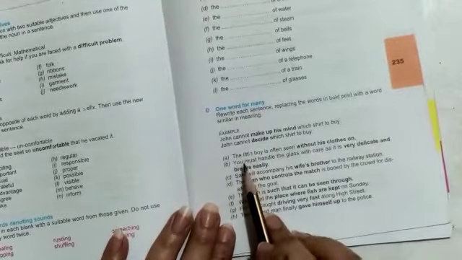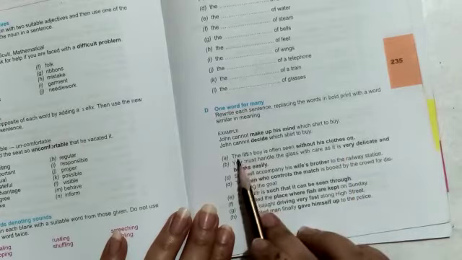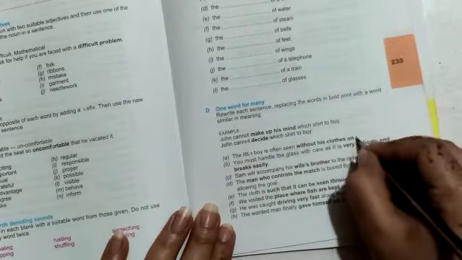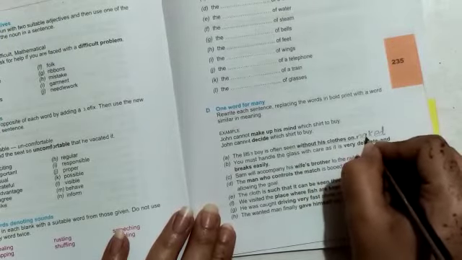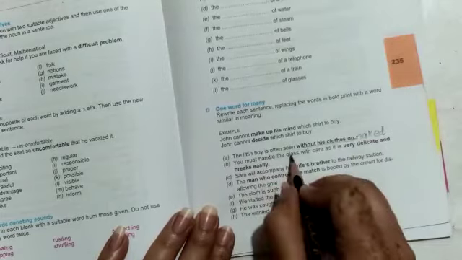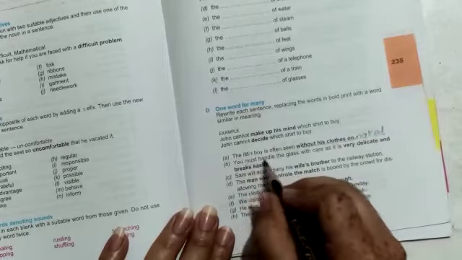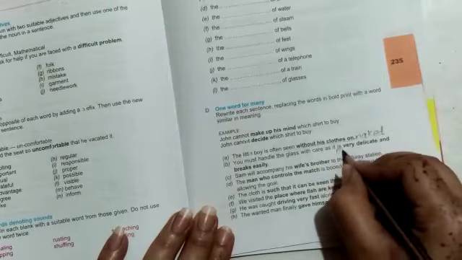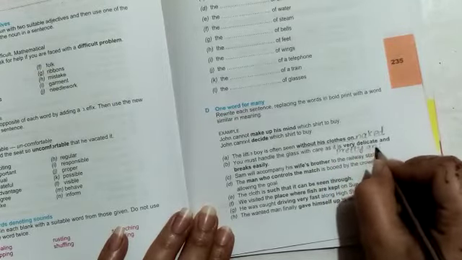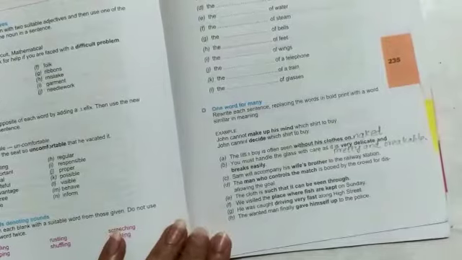So the very first statement is: the little boy is often seen without his clothes on. Now its answer is: the little boy is often seen naked. Naked. We have replaced this with this word, naked. Next: you must handle the glass with care as it is very delicate and breaks easily. Now, you must handle the glass with care as it is fragile and breakable. So we have replaced the bold printed words with these two words. And after that, you have to rewrite this sentence too.